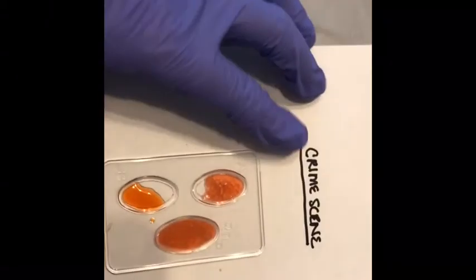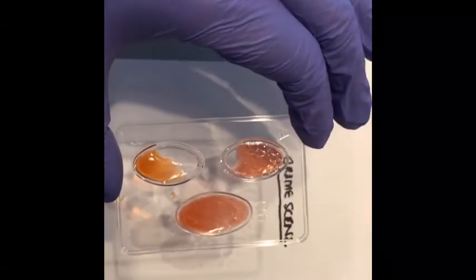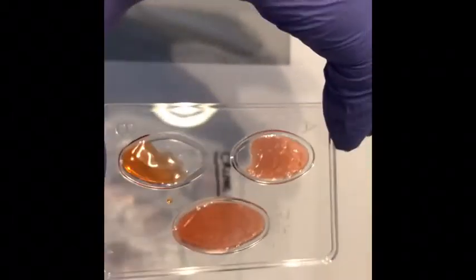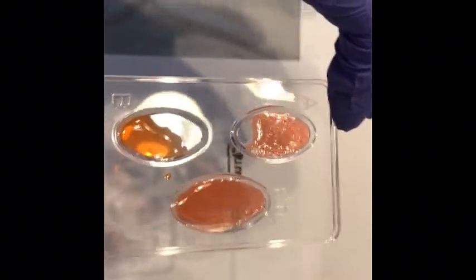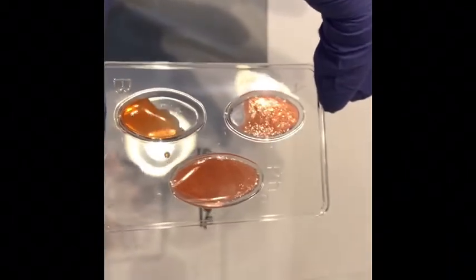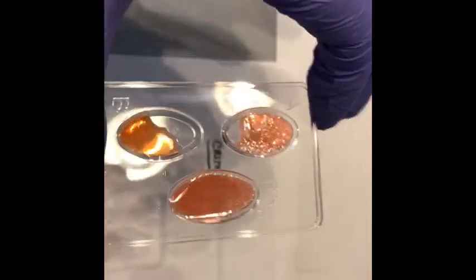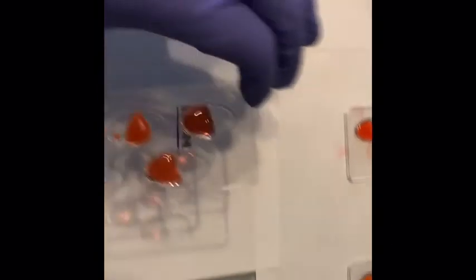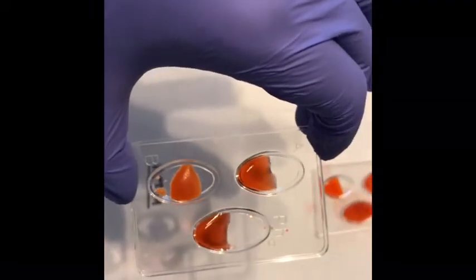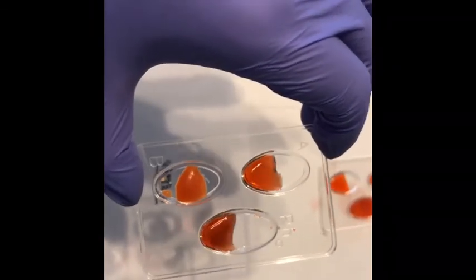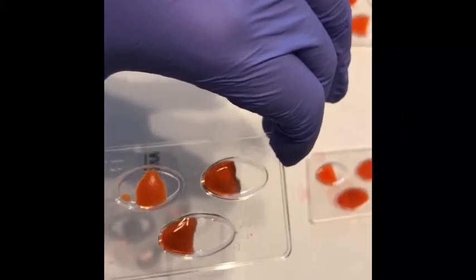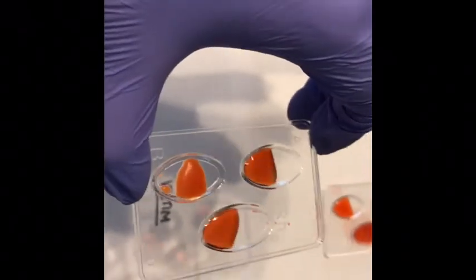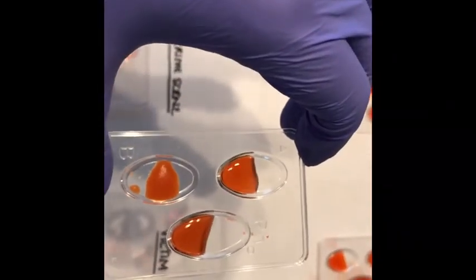Now down here for our crime scene, we have clumping in the A and clumping in the RH. So this would have been like the sample that we collected from the crime scene. So this is the forensic sample we collected from the crime scene in our little lab. This would be the victim. And remember, we want to know what our victim's blood type is because we want to know whose blood is what in our crime scene.